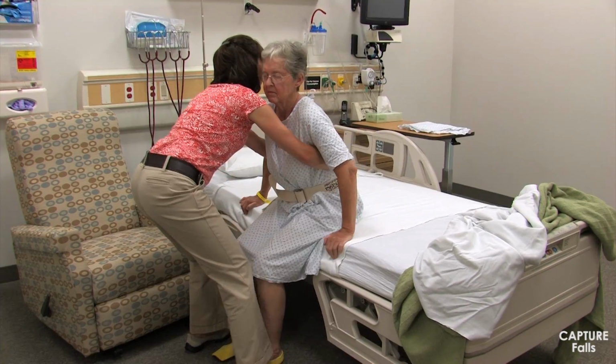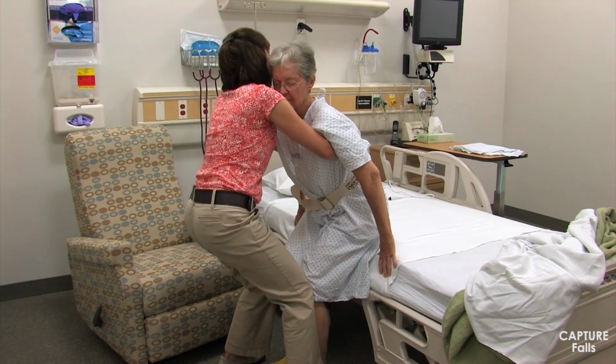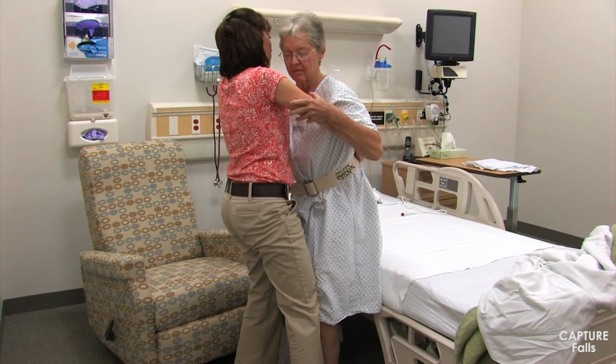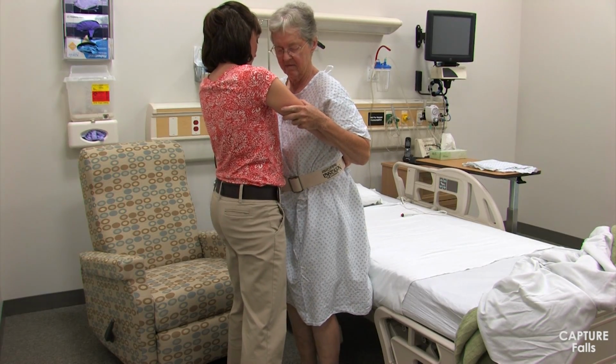Next, you'll see how I'm using the belt to assist the patient into standing. The patient must lean forward to shift her center of mass over her base of support, which is in this case her feet, as she stands. I'm using the gait belt to guide the patient's center of mass forward. I'm not pulling straight up on the belt. Rather, I'm using it to help direct the patient forward and up on a diagonal.